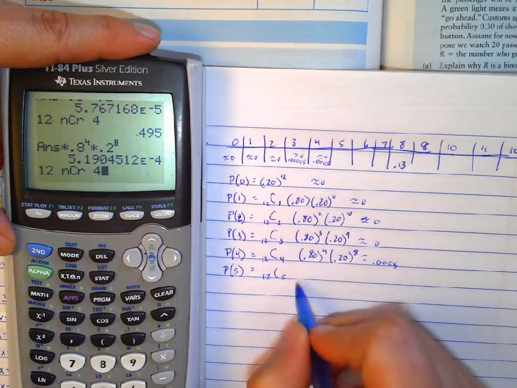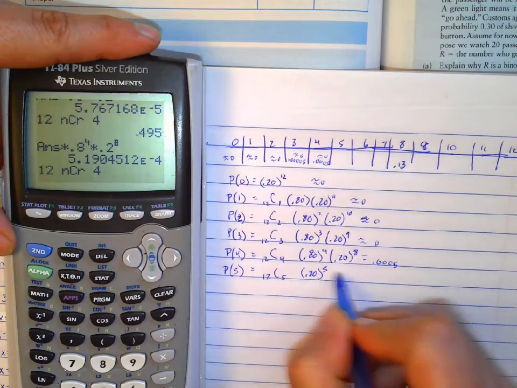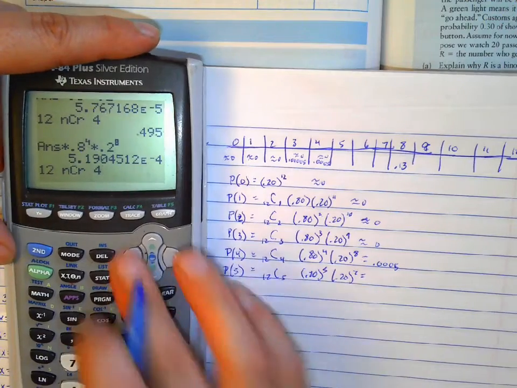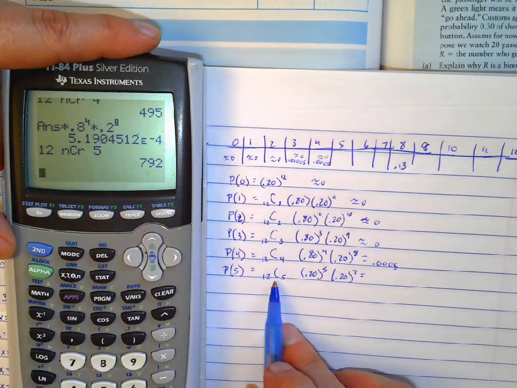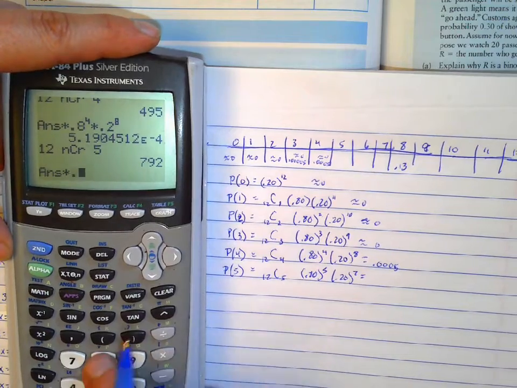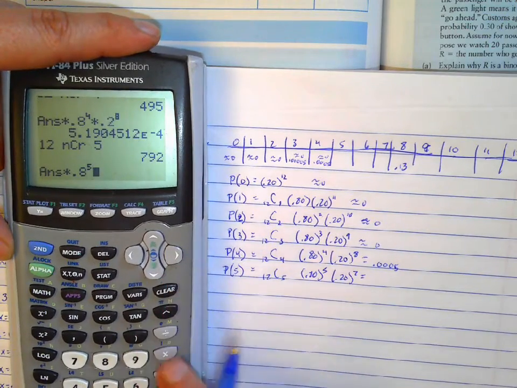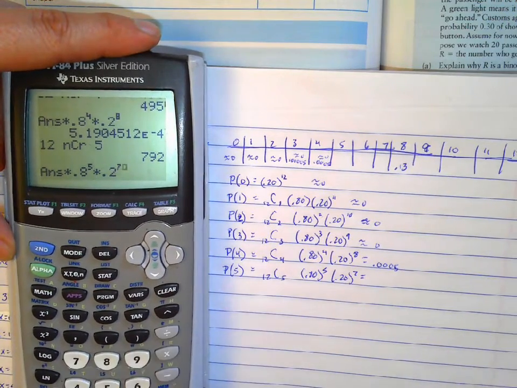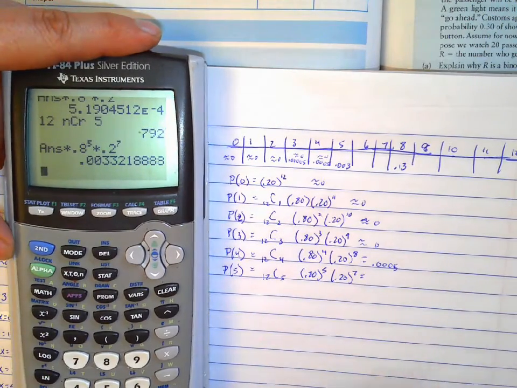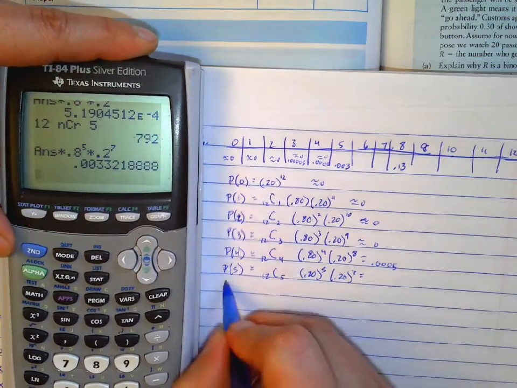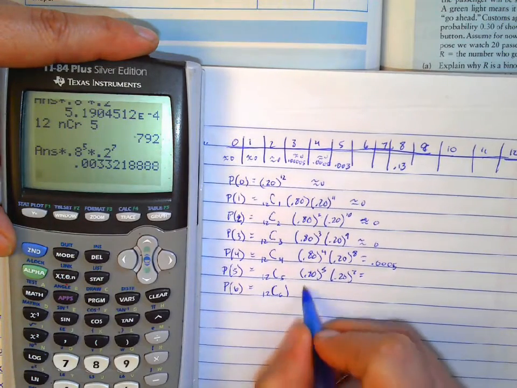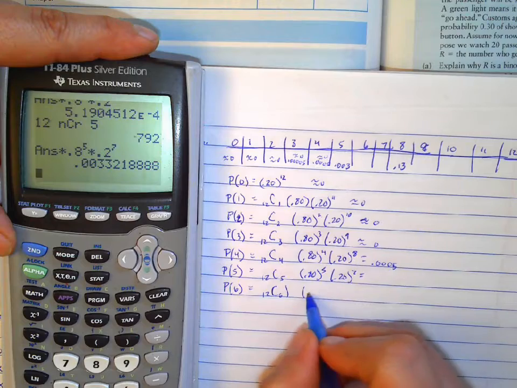Okay, probability of getting 5: 12 choose 5, with 5 of them being blue and 7 of them not blue. So there's 792 different ways of choosing those 5, times 0.8 to the 5th, times 0.2 to the 7th. Okay, so we get 0.003. We're getting closer to actually something happening.